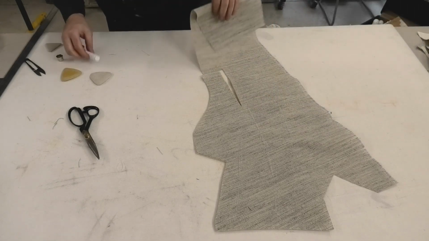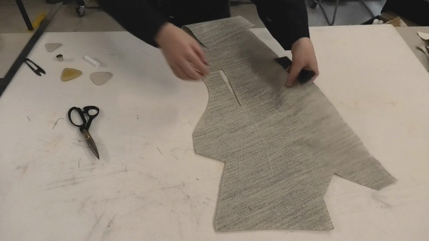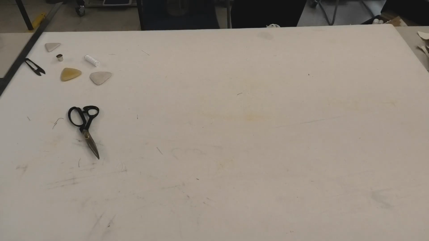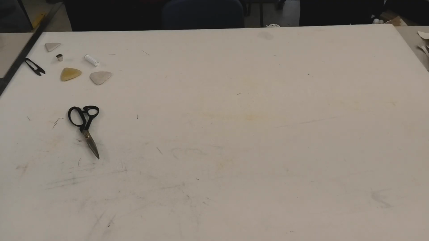If you'll come over to the machine with me. Round and round. Have you all been taught about thread and industrial? No? Alright, we'll do that first.